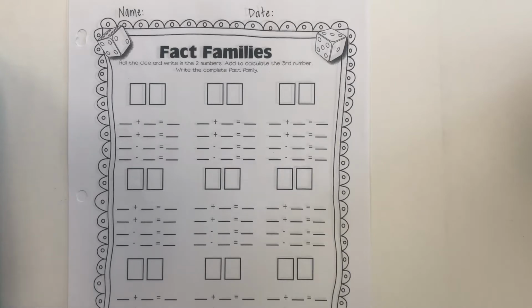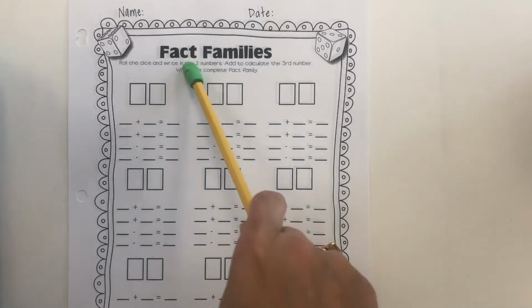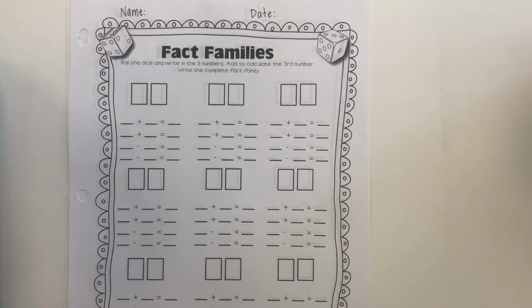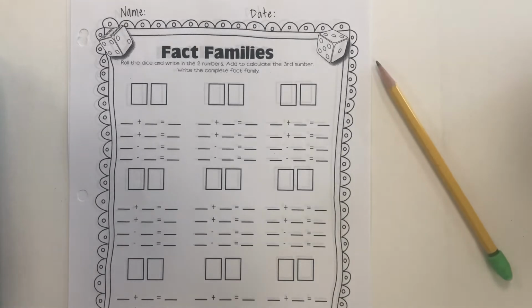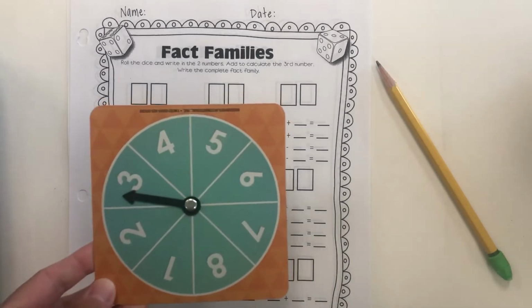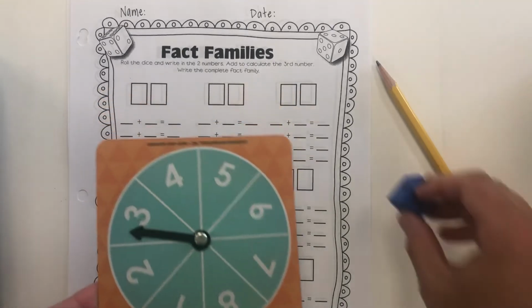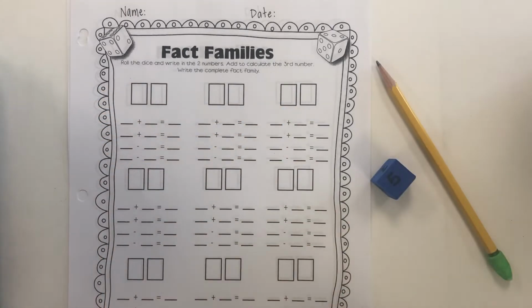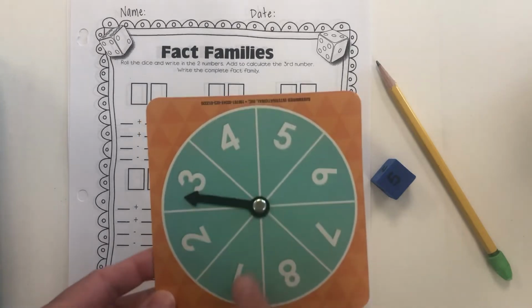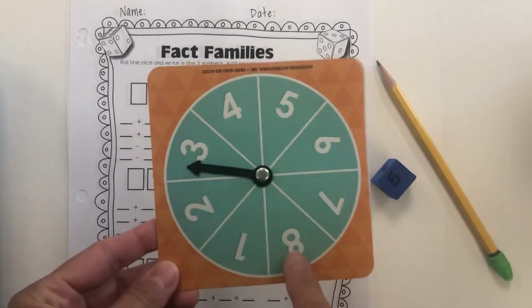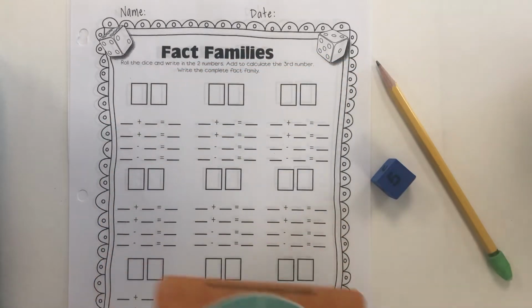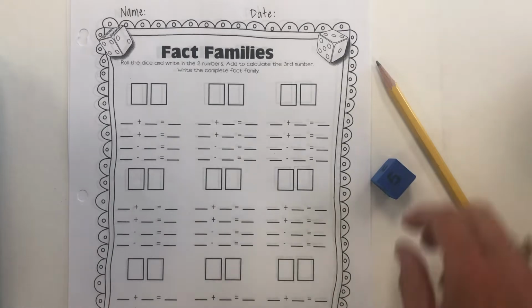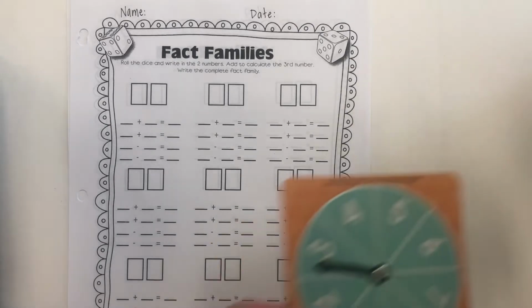The materials you'll need today are the fact families worksheet that is in the math section of your binder. You need a pencil out of your toolbox, and then you can choose to use either the spinner to create numbers or your dice. The two differences: the spinner goes up to the number 8 and the dice only goes up to number 6. I'm actually going to use my spinner.